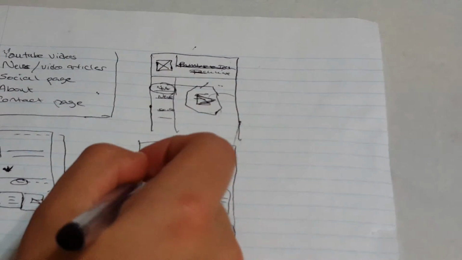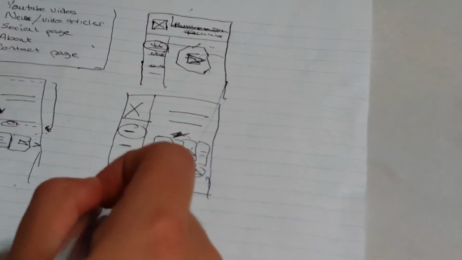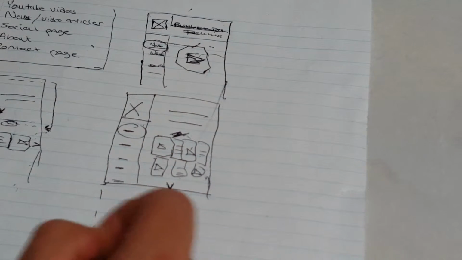And then when you click on one of these links, so let's say you click on YouTube, it will scroll down, and then we can have this nav bar continue. So we have everything scroll down. This changes to this. And this will be all videos.